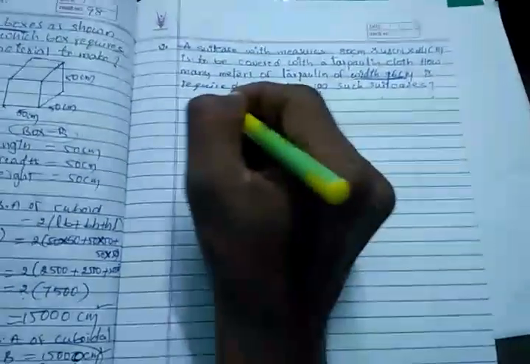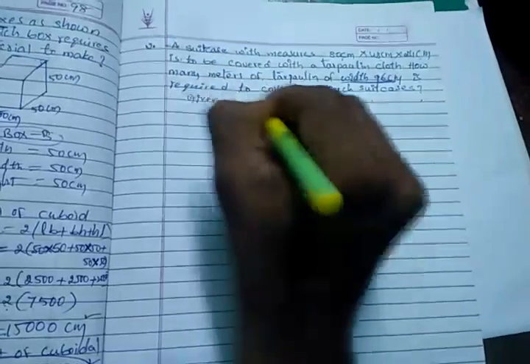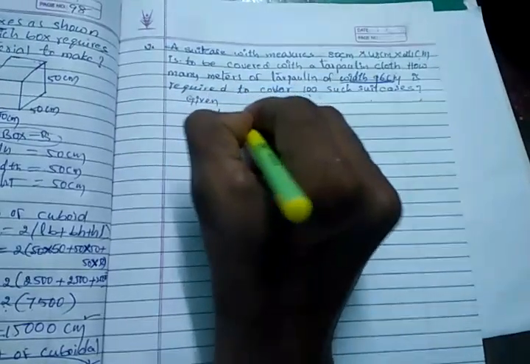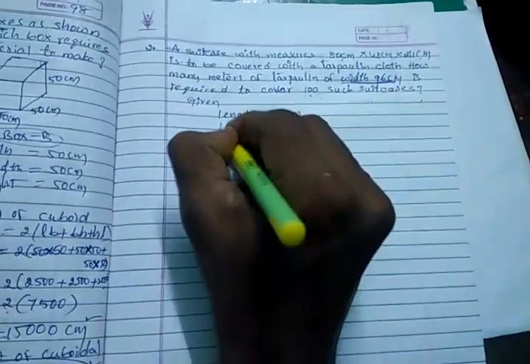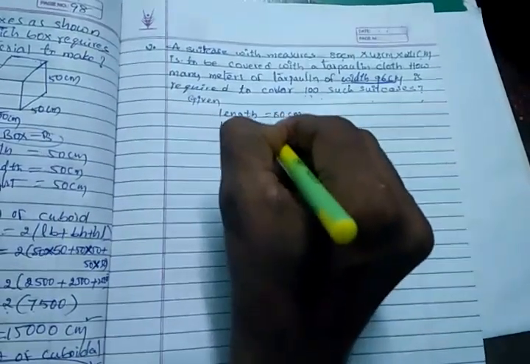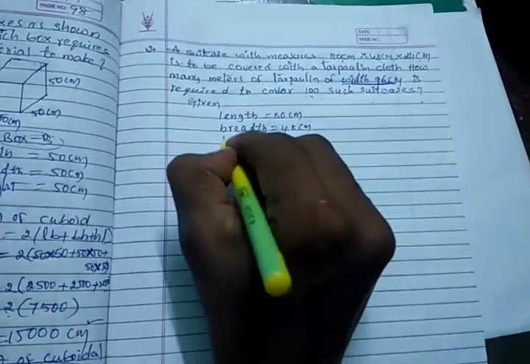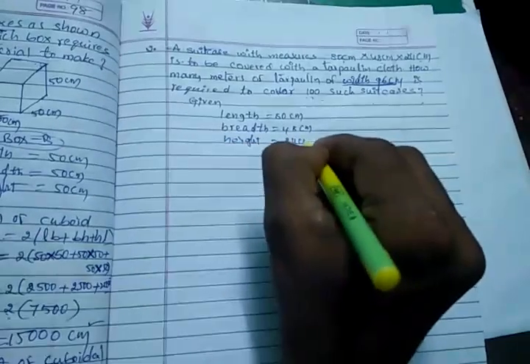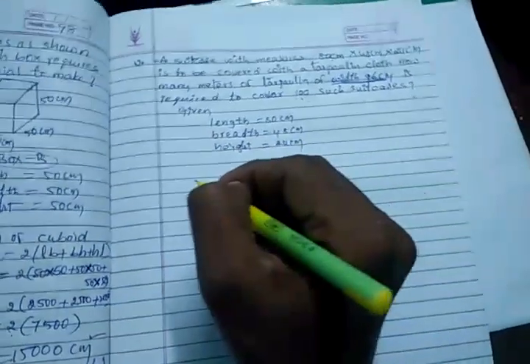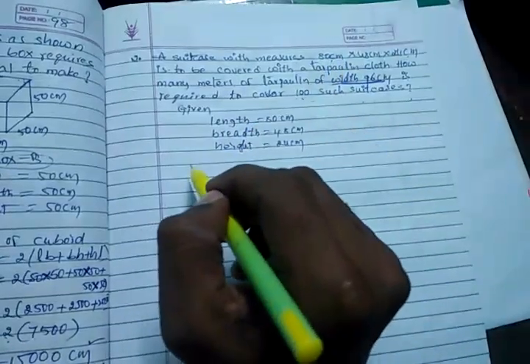Okay, first of all, the given measurements: length is equal to 80 centimeter, breadth is equal to 48 centimeter, and height is equal to 24 centimeter. So length, breadth, height are there. The suitcase is in the shape of a cuboid.